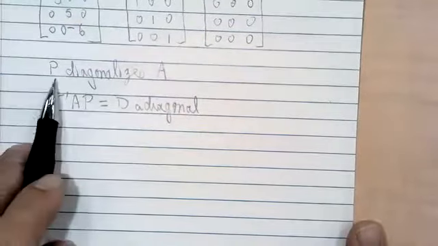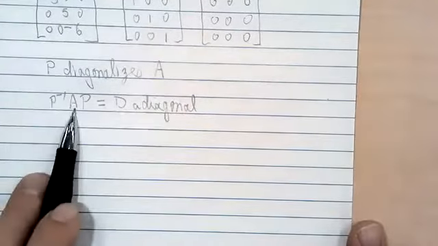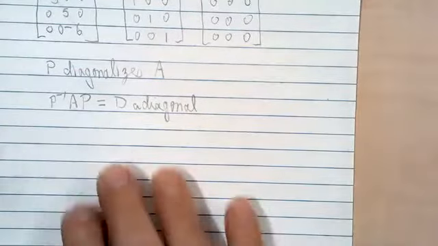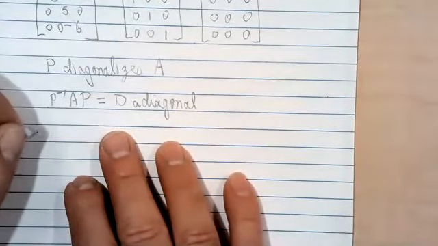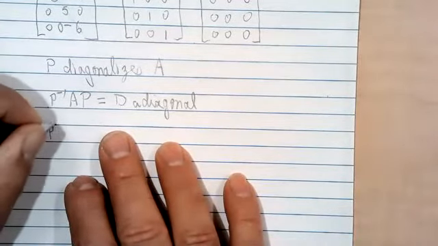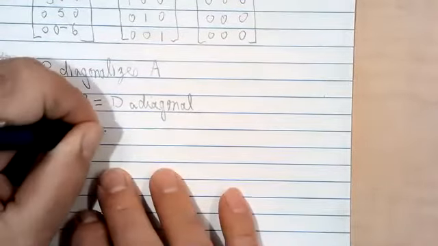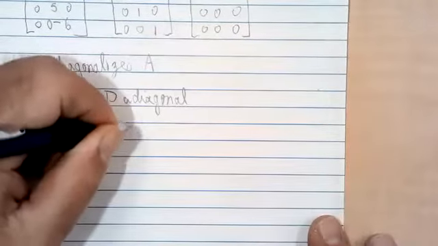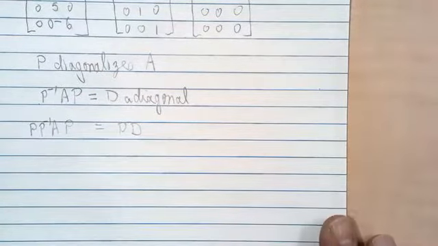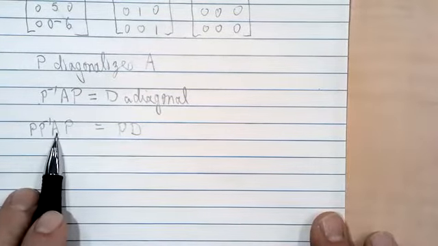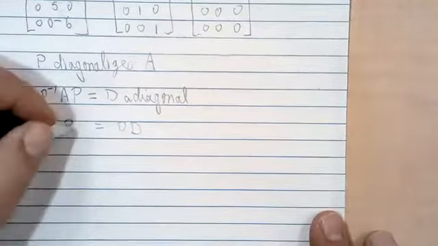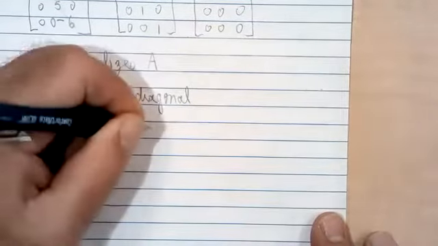Okay, so if P diagonalizes A, that means that P inverse AP is diagonal. So now let's take this equation right here and multiply it on the left by P. I leave a little space. And then I get P times D, right? In the same way, I'm going to take this expression and multiply it on the right by P inverse.